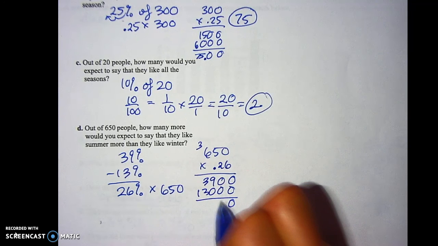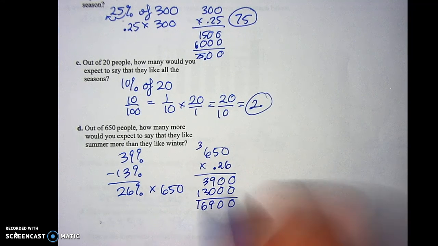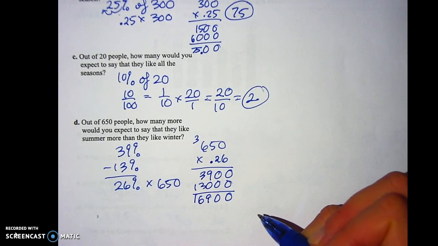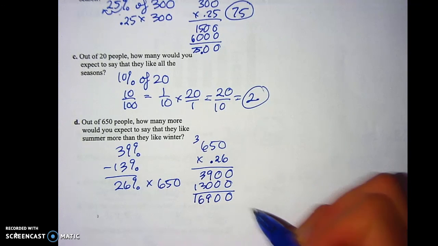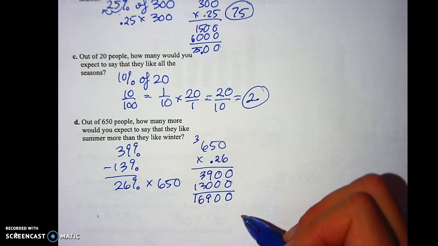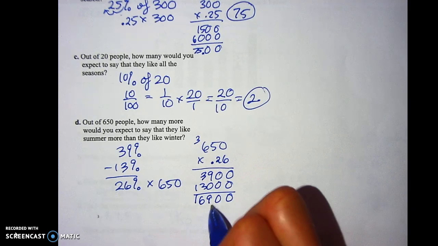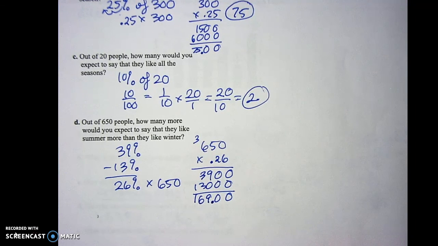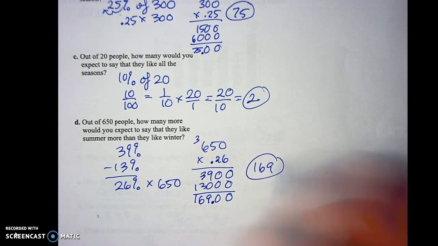So remember that you should always check your answer for reasonableness. For example, if I forgot my digits behind the decimal point, 16,900 is not a reasonable answer for this. I need two numbers behind the decimal point. 169 people is 26% of 650. That sounds reasonable. There we go.